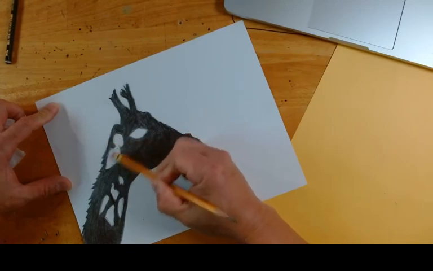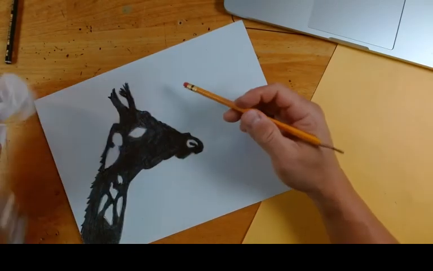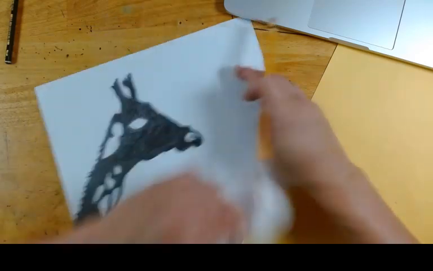Just take your time. God, these erasers are a pain. Oh my God. Okay.